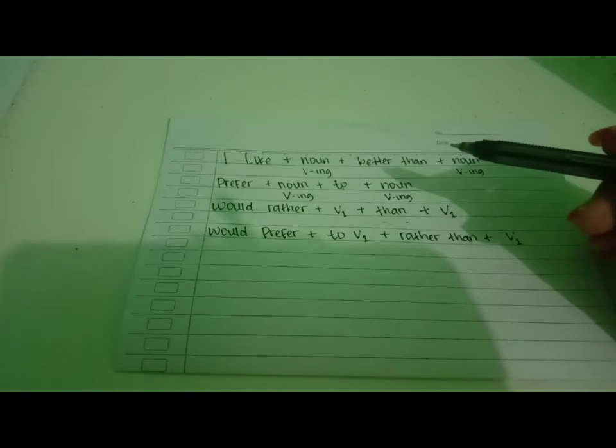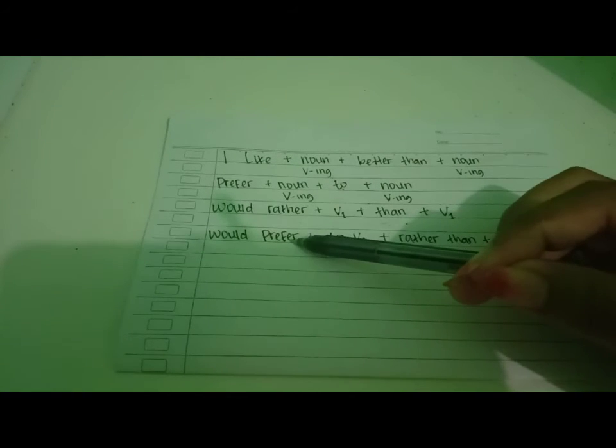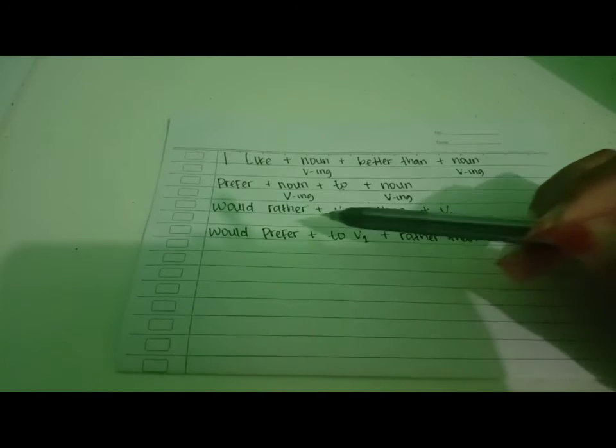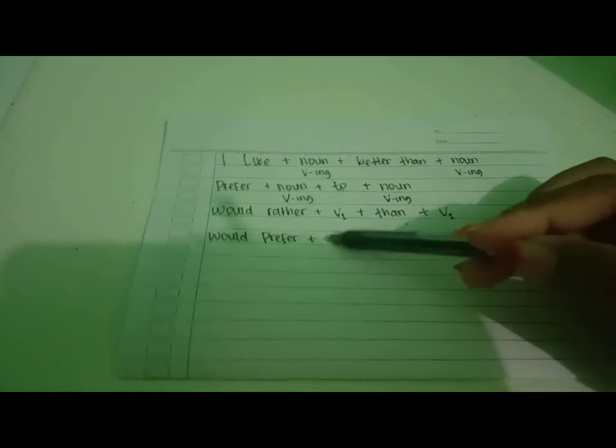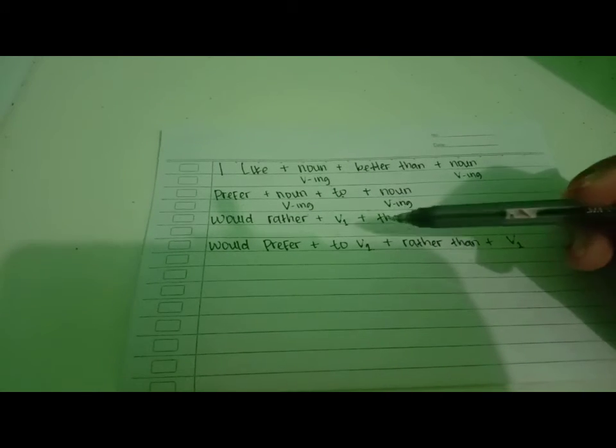And the last one, would prefer, is always followed by a to verb, or to infinitive. Would prefer must be followed by a to verb, then its partner is rather than, and followed by the first verb.